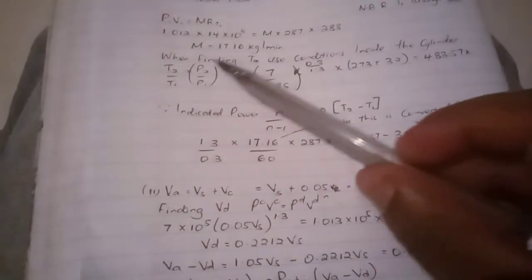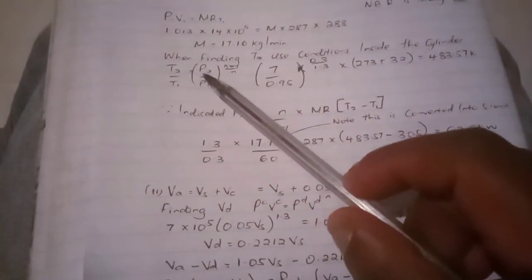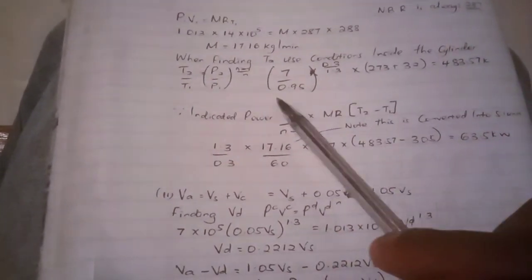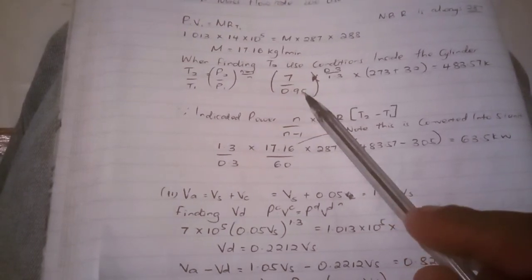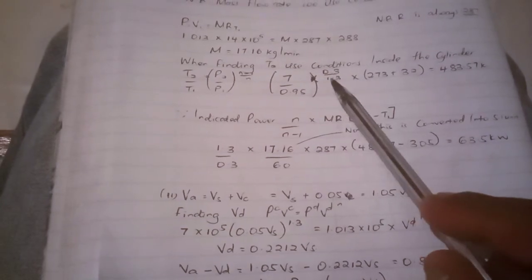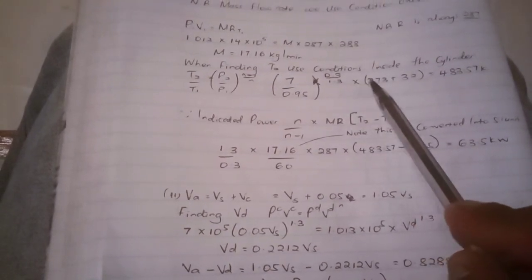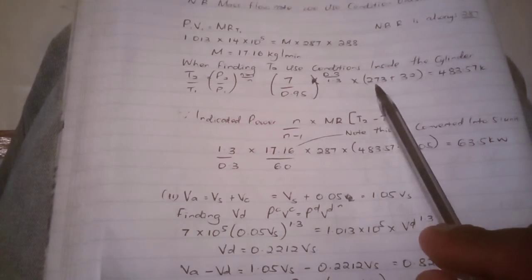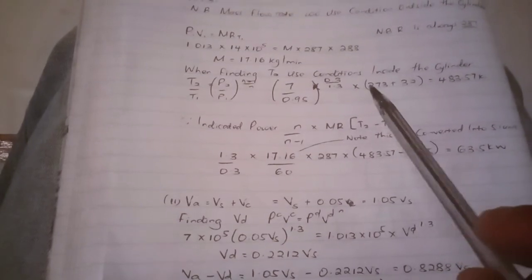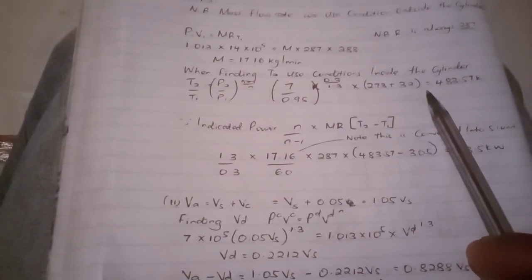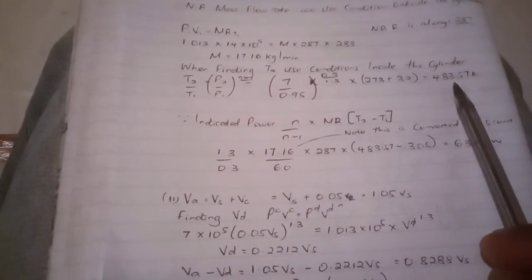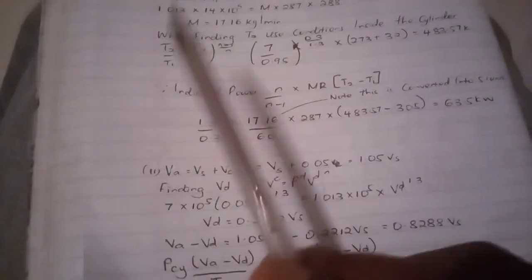So T2 over T1 is equal to (P2 over P1) raised to (n minus 1) over n, which is (7 over 0.95) raised to power 0.3 over 1.3, times the temperature inside the cylinder, which is 273 plus 32. We get 483.57 K.